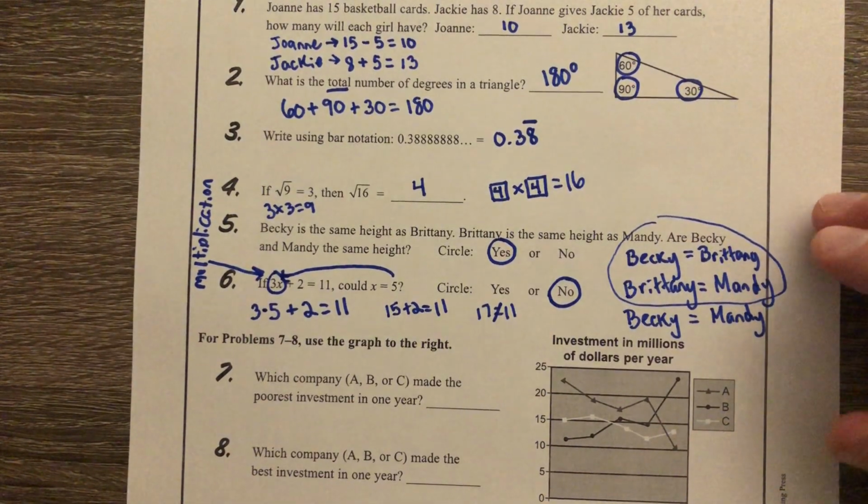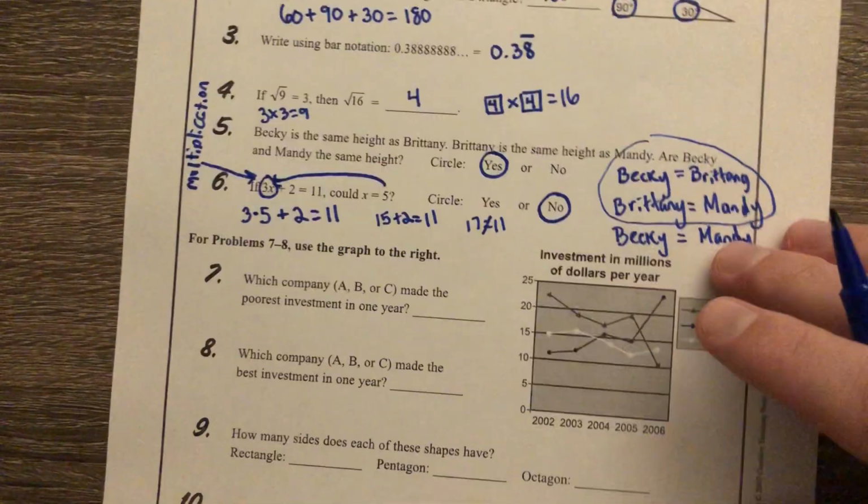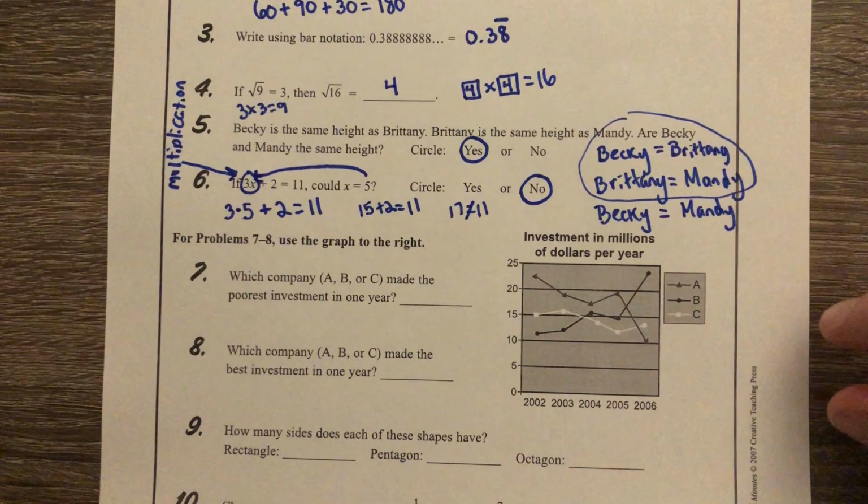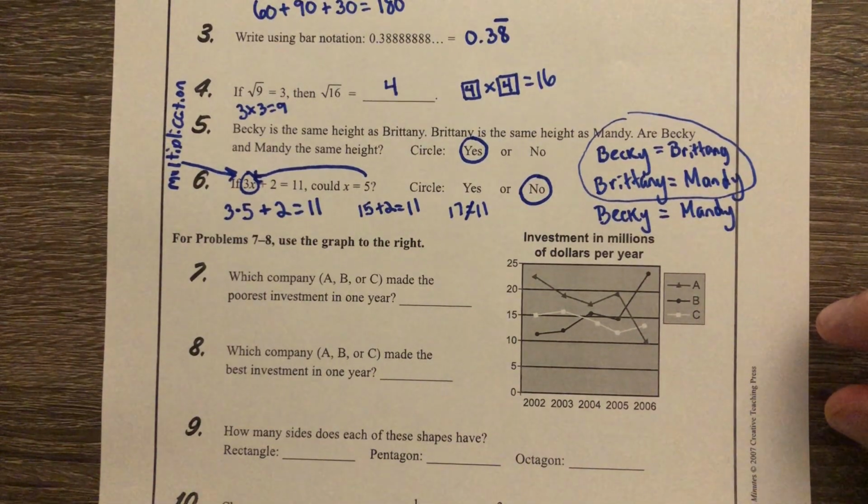For 7 and 8, we got to use the bar graph, or the line graph to the right, I should say. Number 7, which company, A, B, or C, made the poorest investment in 1 year?